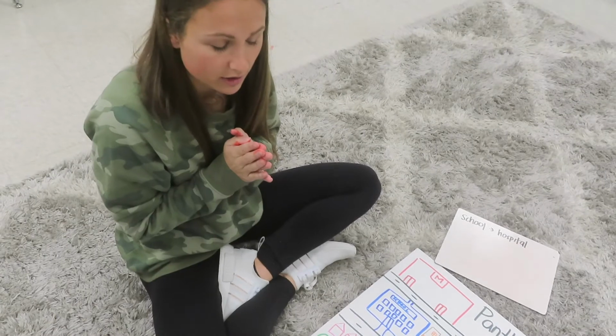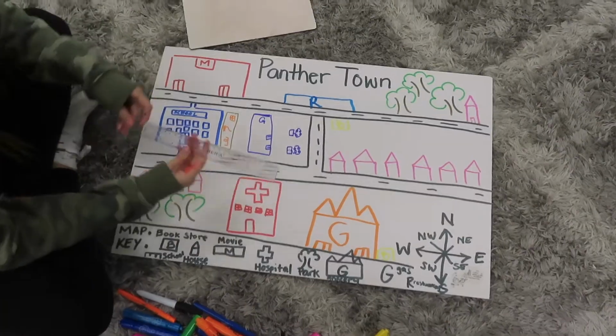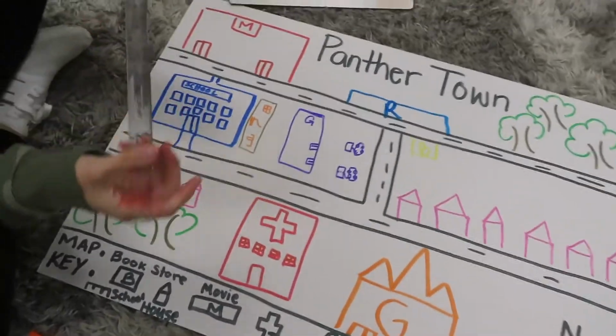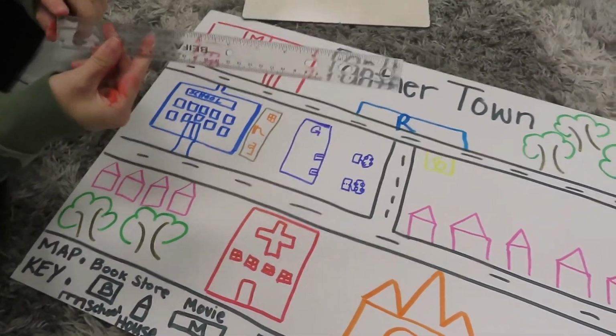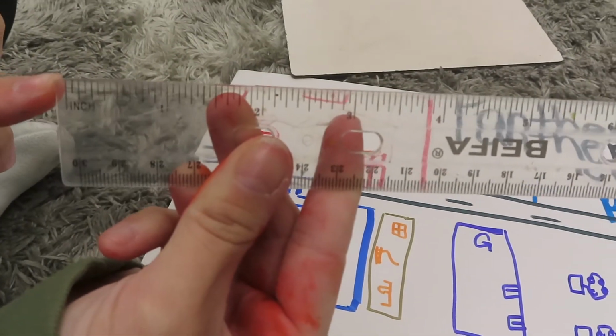But I have a ruler, so I'm going to grab my ruler. I'm unprepared. Let me grab my ruler. So I have my ruler now, and I'm going to measure in inches. Inches, remember, are the bigger ones on the ruler. It says inch right here if you can't see it.